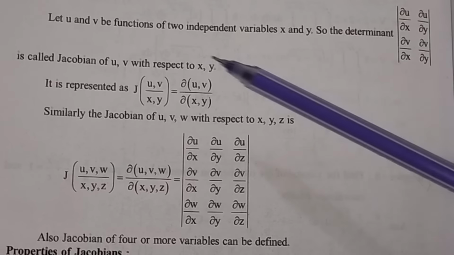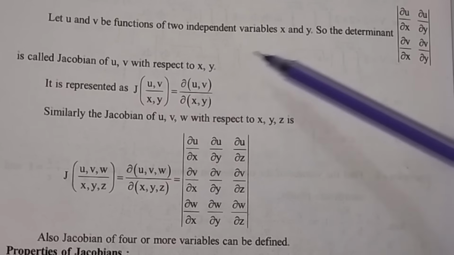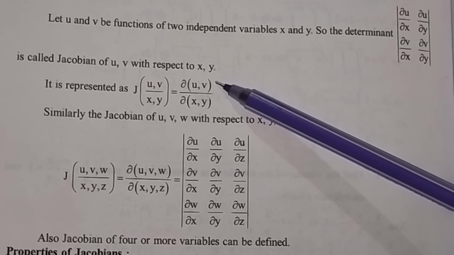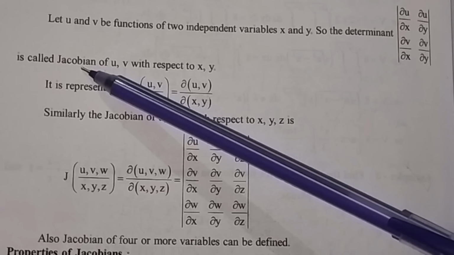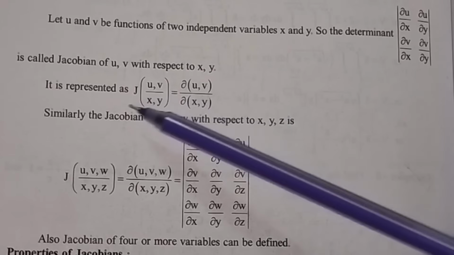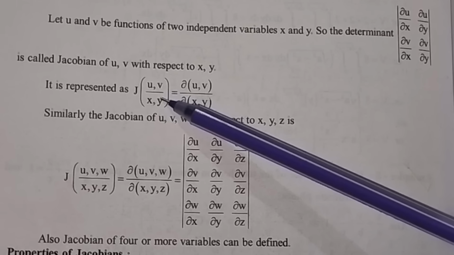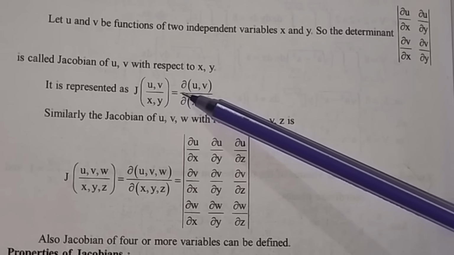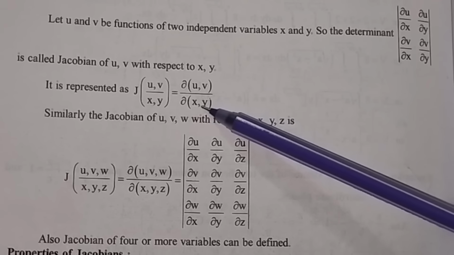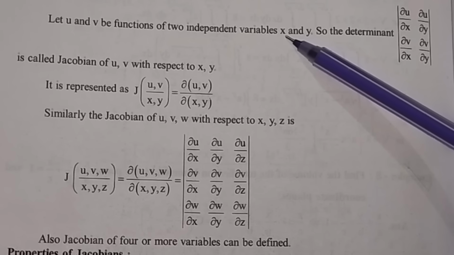When you take the partial derivative of u and v with respect to x and y, this is called the Jacobian of u and v with respect to x, y, and it is generally represented by J of u v with respect to x, y, which is equal to the partial derivative of u v with respect to x and y. So here you have two variables, x and y.